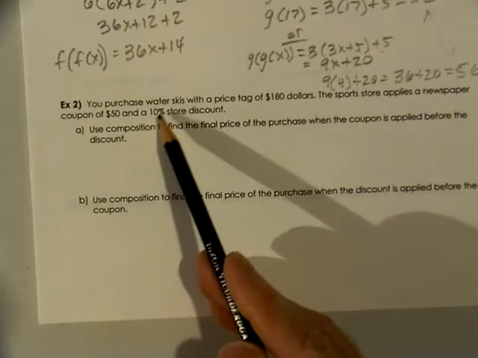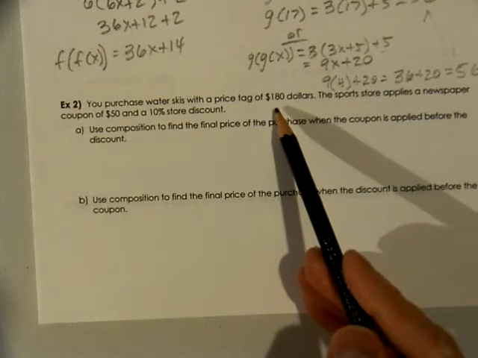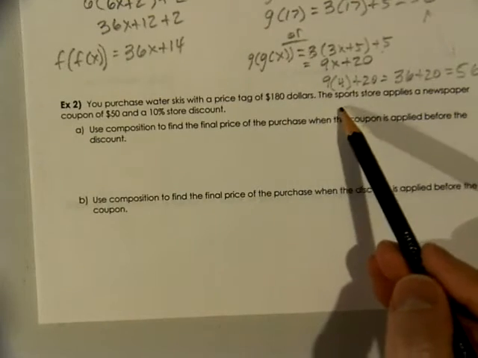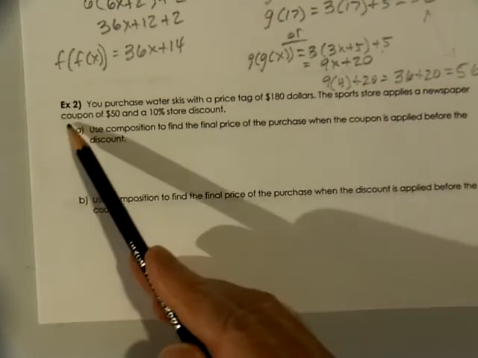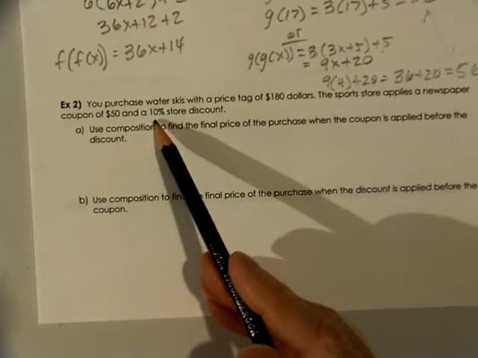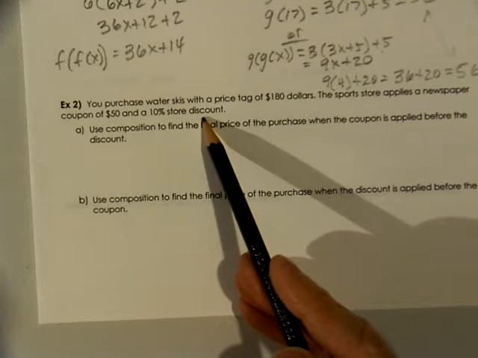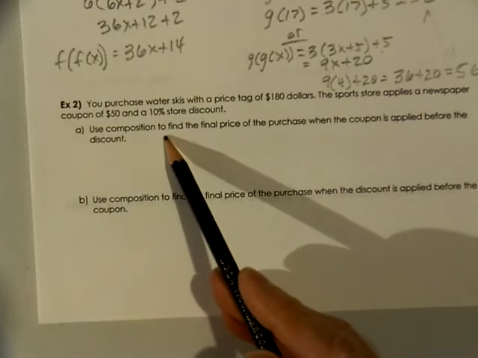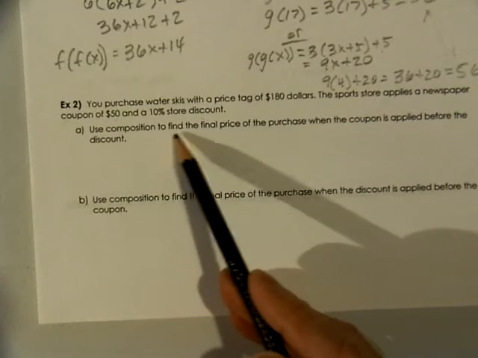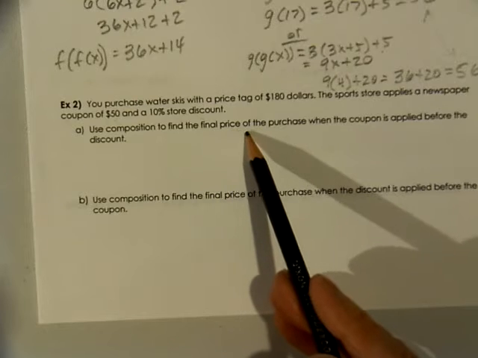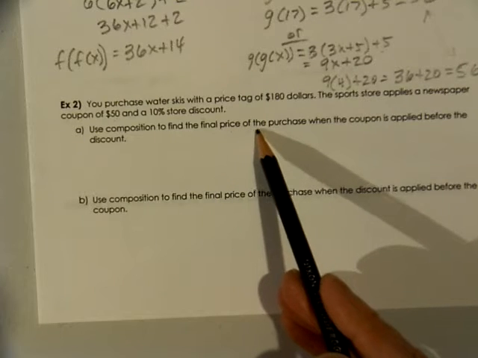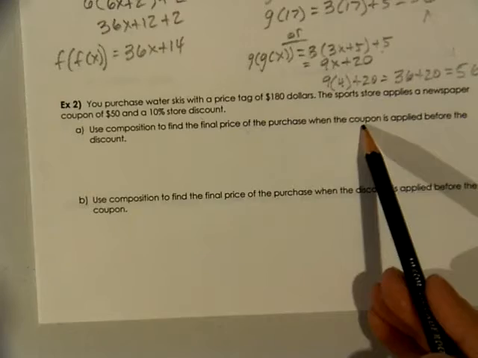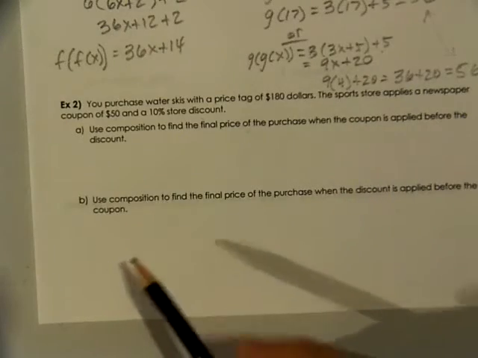Here, we're going to purchase a pair of water skis for a price tag of $180. The sports store applies a newspaper coupon for $50 and a 10% store discount. So use composition to find the final price of the purchase when a coupon is applied before the discount.